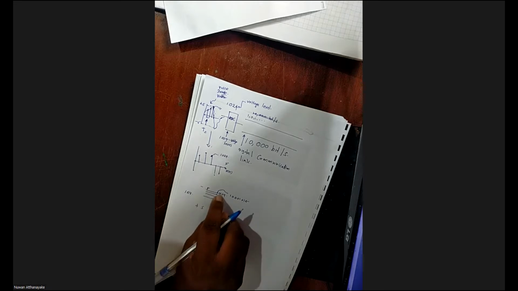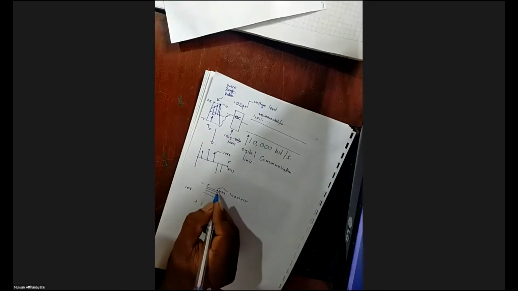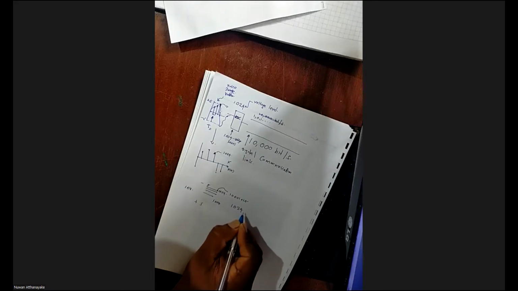So if there are 1024 levels, how many bits do you need to represent one voltage level? Can anyone tell me? So there are 1024 voltage levels.